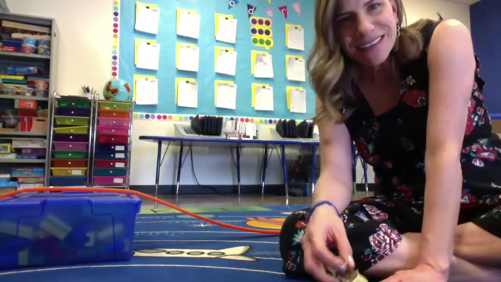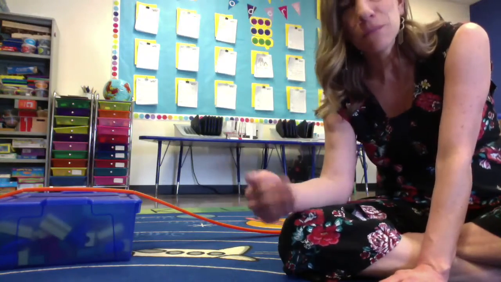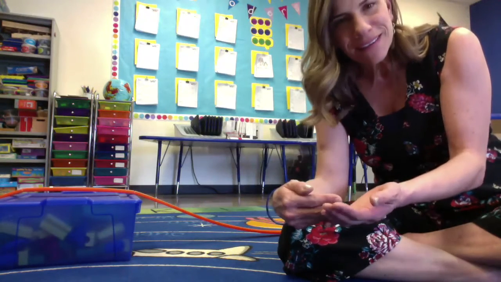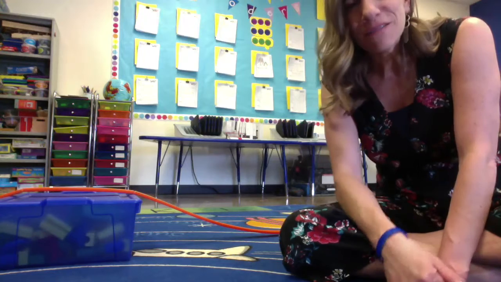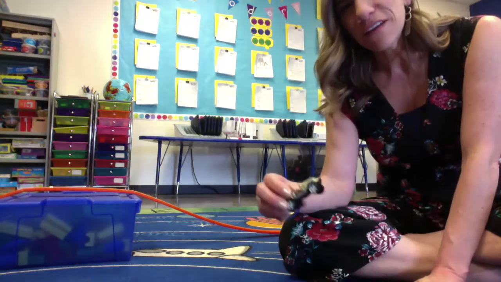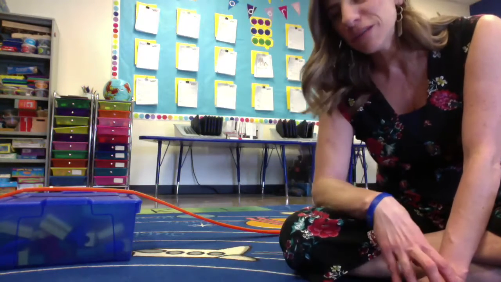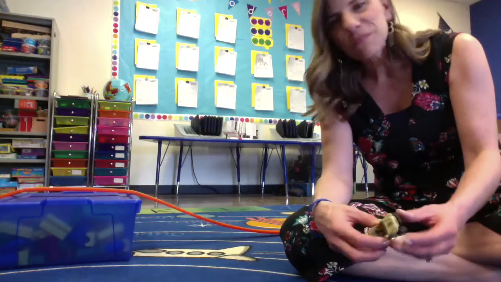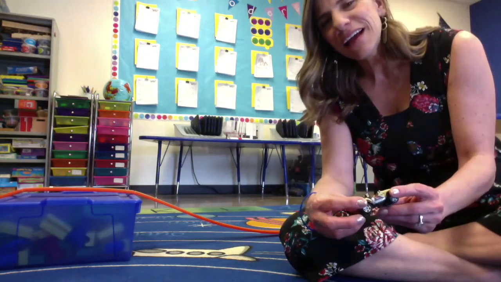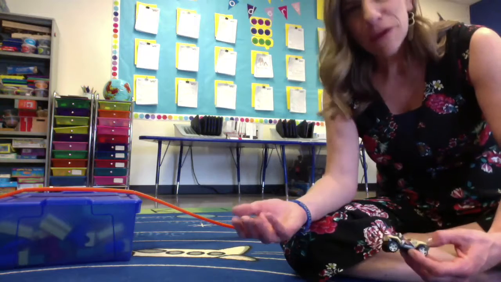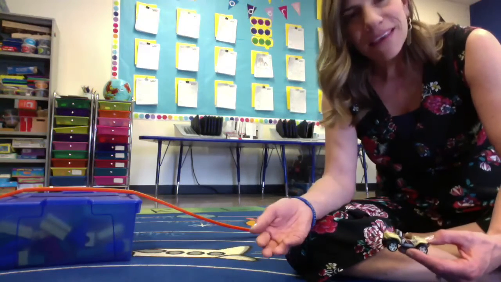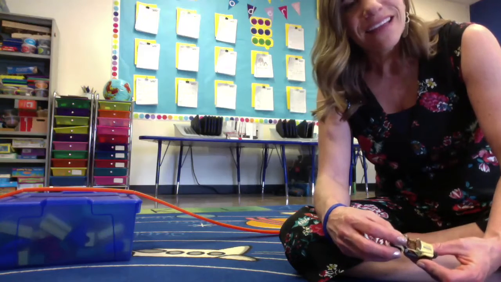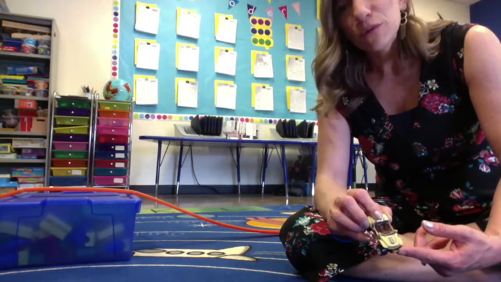Motion is meaning that something is moving. That means that something is not at rest. Isaac Newton taught us about the laws of motion, and one of those was an object at rest will stay at rest, and an object in motion will remain in motion unless it's acted upon by an unbalanced force. So in kindergarten, we do a lot of just experimenting with what motion is, how to make things move, how to make things not move. And today we're going to be learning about how to make things move.